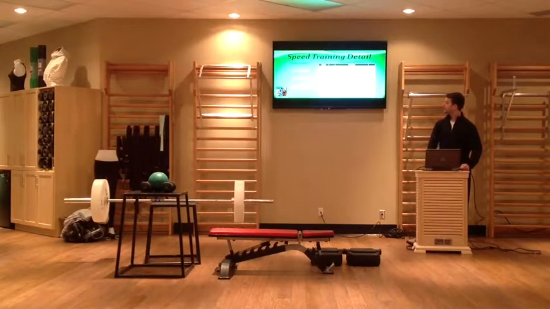And our speed work, we bring this in week 9. This can be done 2 to 3 days a week. We're just going to be doing it once a week because we're going to be doing so much of the other training as well, the resistance training, max power. So just 1 day a week.